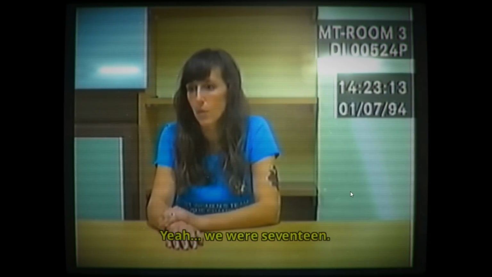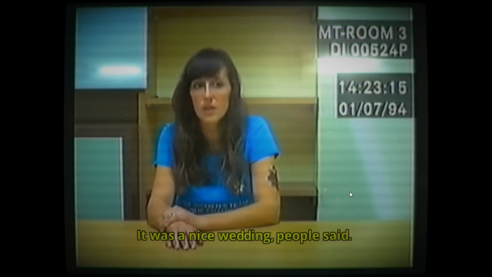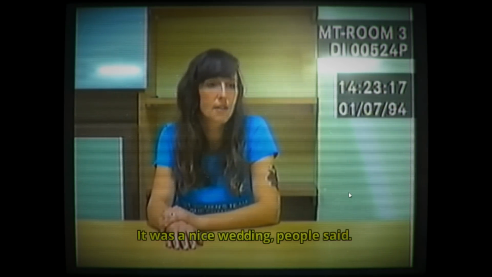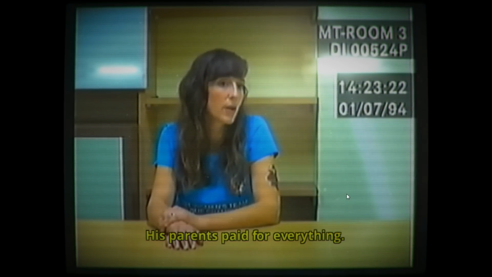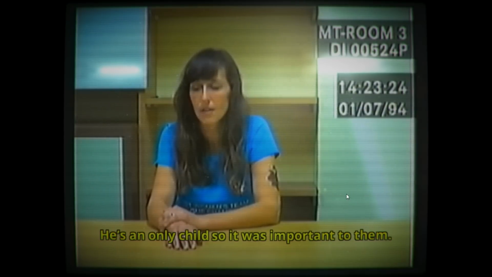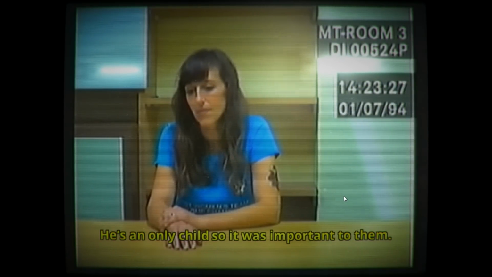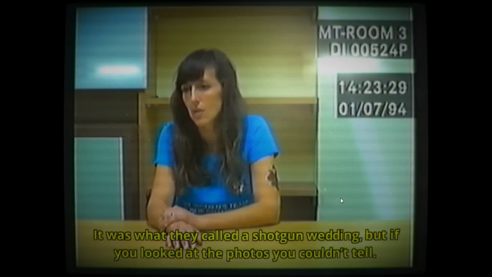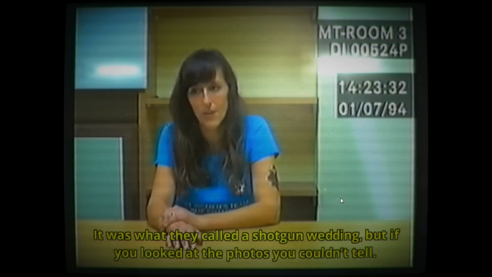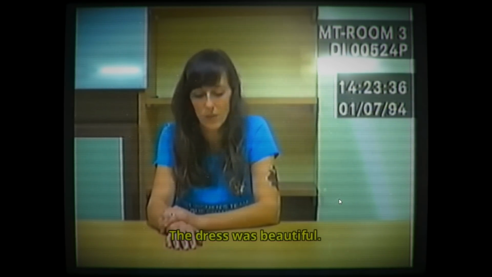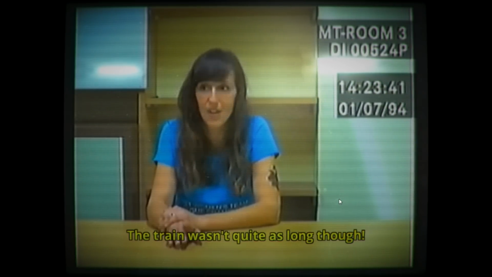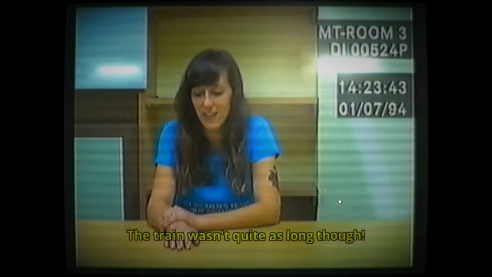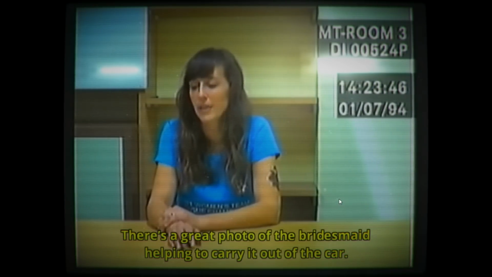Yeah, we were 17. It was a nice wedding, people said. Simon looked very handsome in the photos. His parents paid for everything, but he's an only child, so it was important to them. It was what they called a shotgun wedding, but if you looked at the photos, you couldn't tell. The dress was beautiful. It looked like Princess Diana's. The train wasn't quite as long though. There's a great photo of the bridesmaid helping to carry it out of the car.